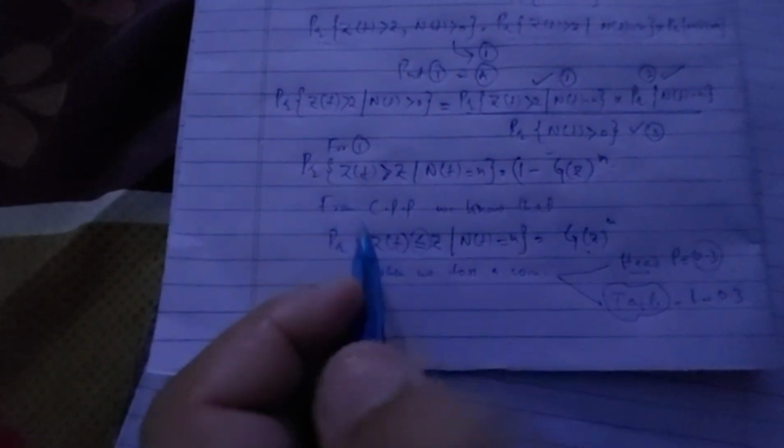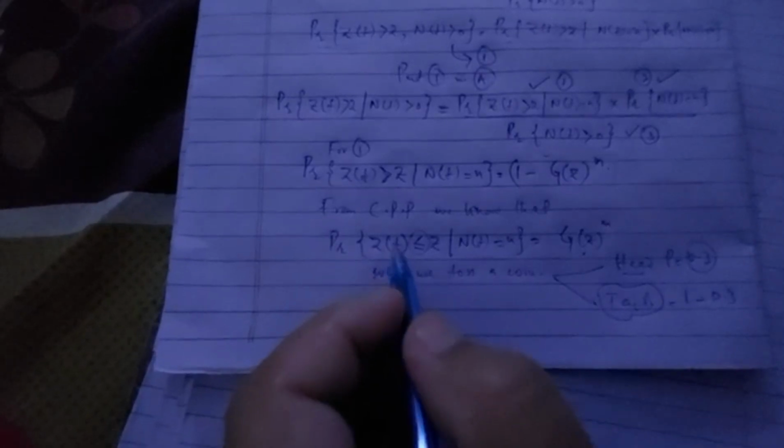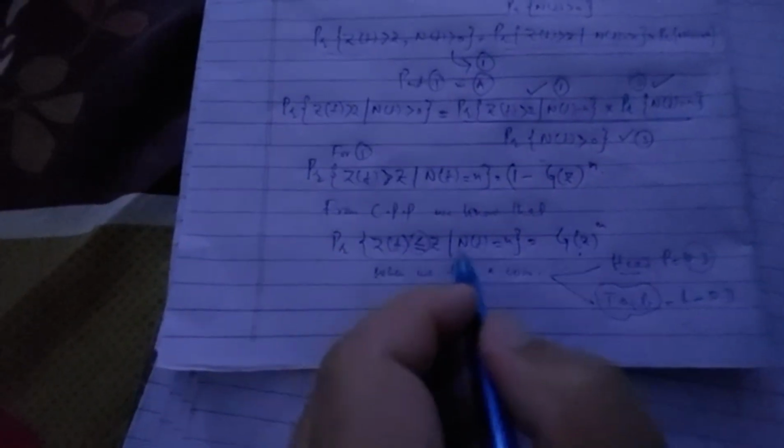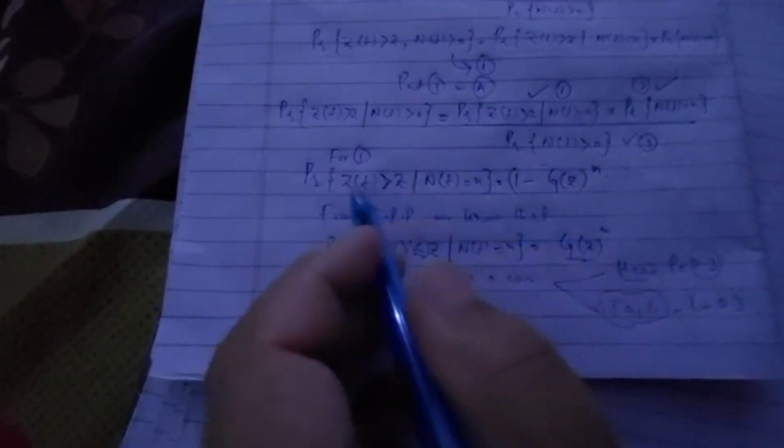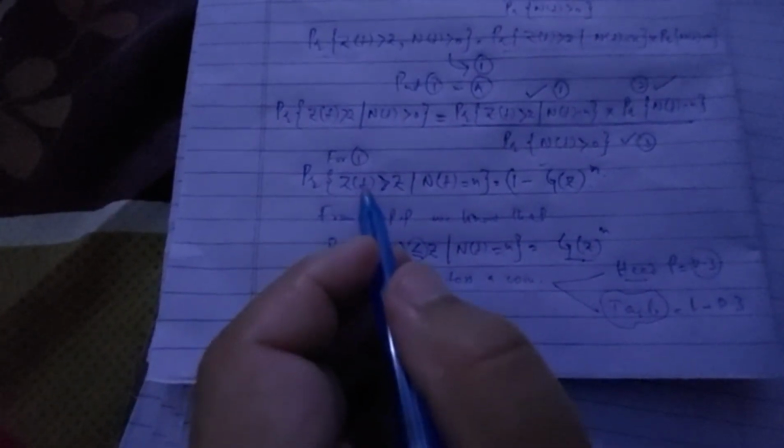Okay, so similarly, if the probability for Z(t) is less than z, such that N(t) is equal to n, is equal to G(z) raised to power n, then the probability for Z(t) greater than z will be equal to 1 minus this thing. Okay, I will continue this in the next video.